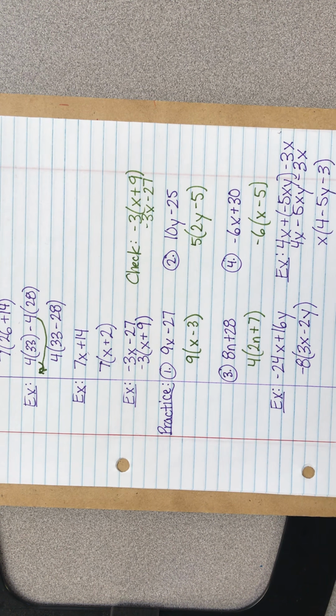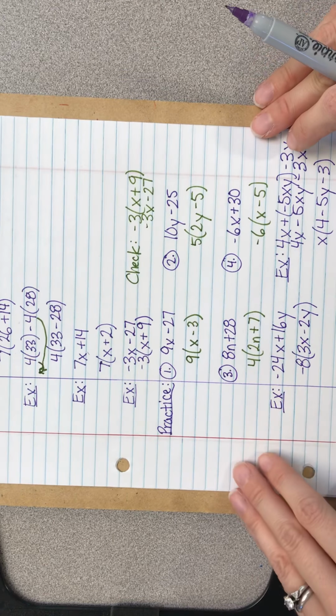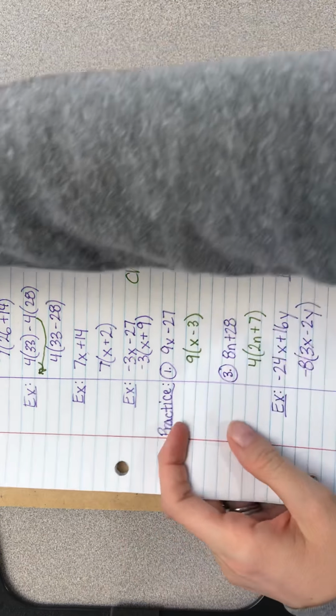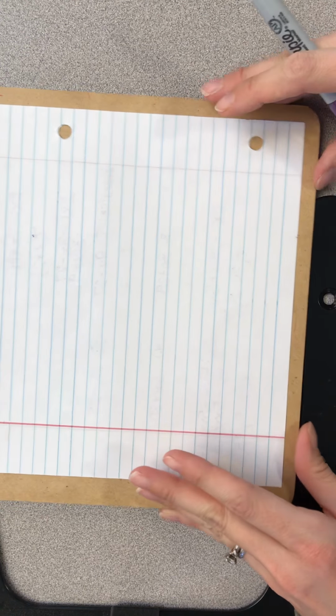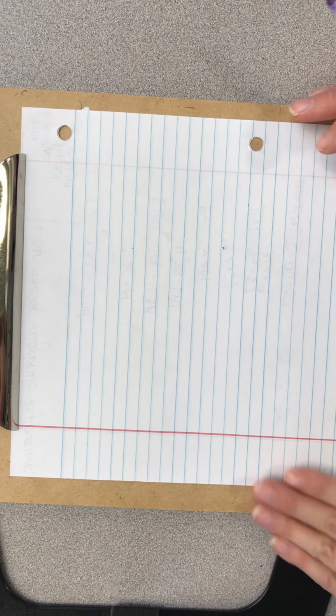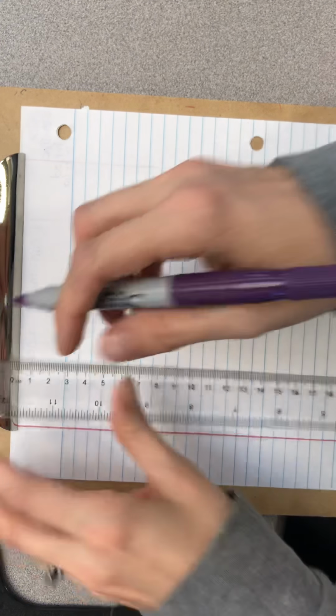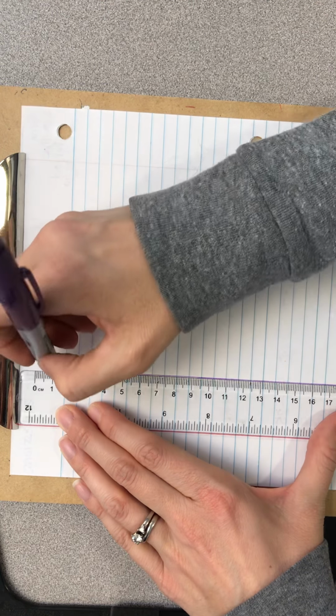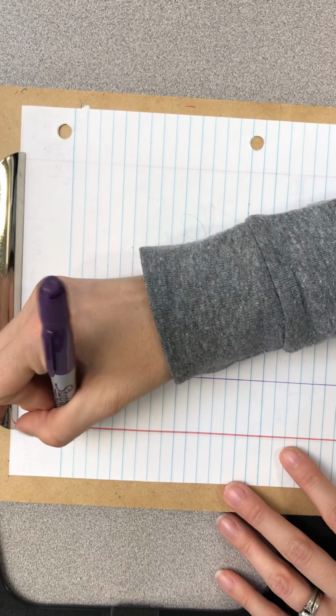Let's go ahead and try a couple more. I'm going to have you practice a few, and then we'll move on. So let me turn this over. We're going to go back up to the top there, and let's do some practice.